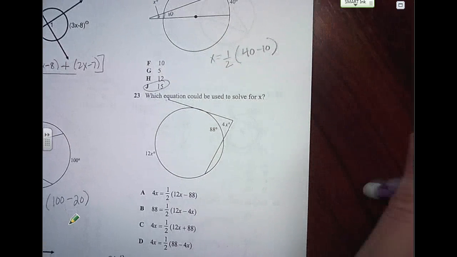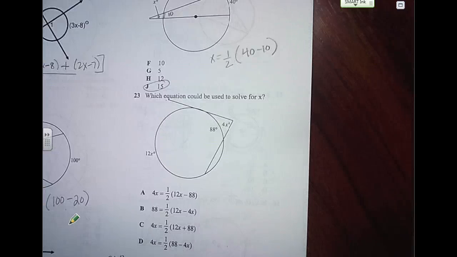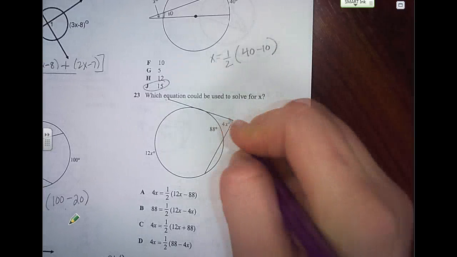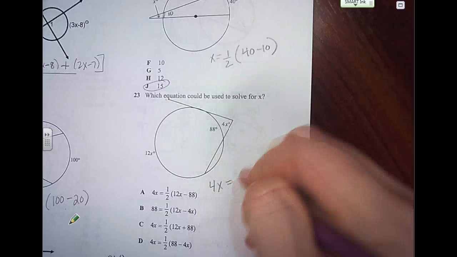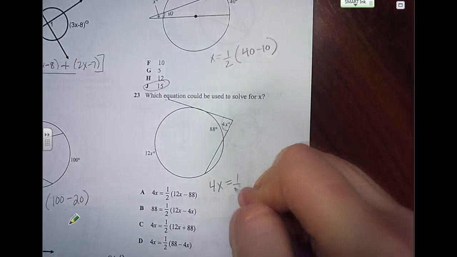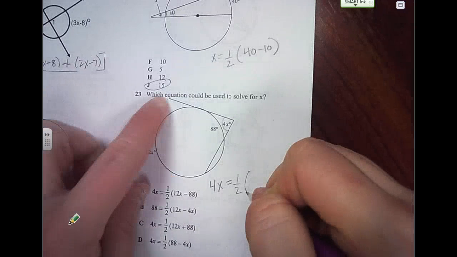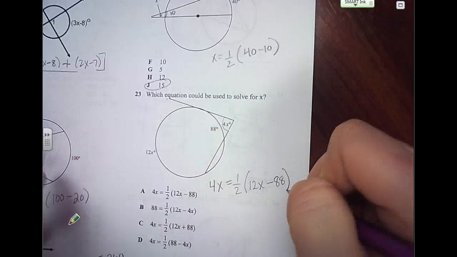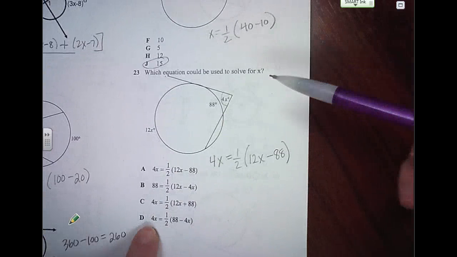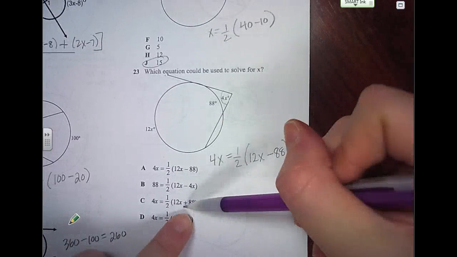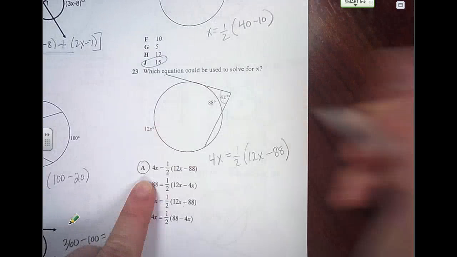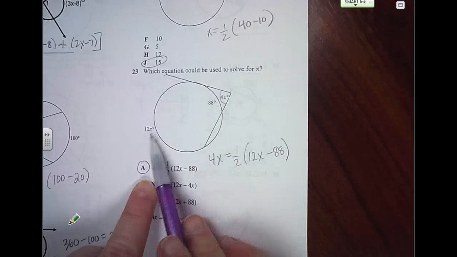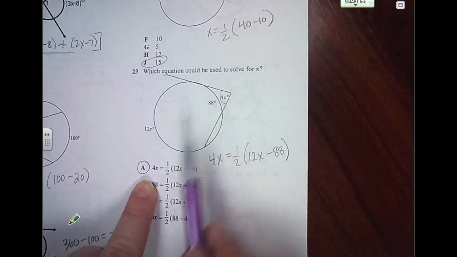23, which equation could be used to solve for x? So let's go ahead and just set up what we would use. I have a secant and a tangent, so I have 4x. In order to solve for this, 4x equals 1/2 times this bigger arc, 12x, minus the smaller one. And then look for which one matches that. So 4x, not addition, it's going to be subtraction. So that first one right there. Okay, so it's just a matter of taking your formula and plugging in what you have. Don't let the number with the x confuse you. Just plug it into the formula.